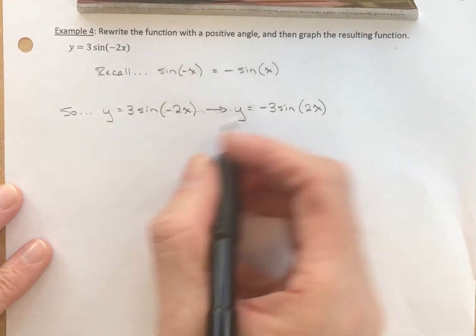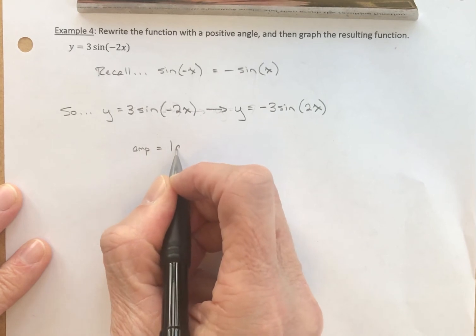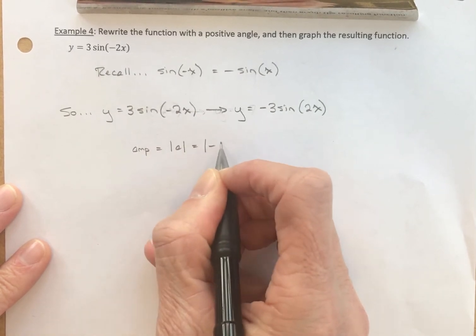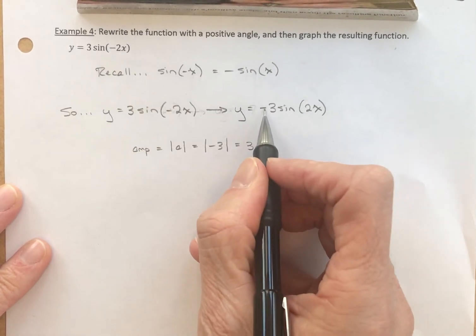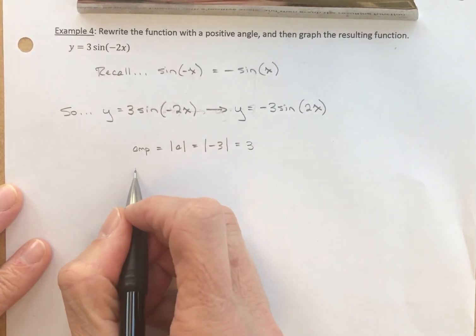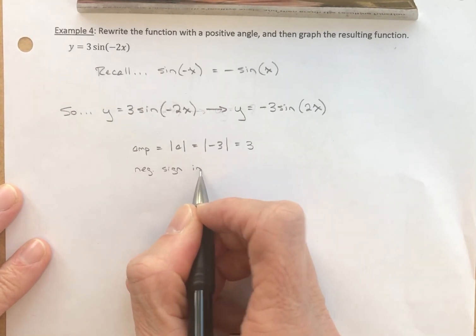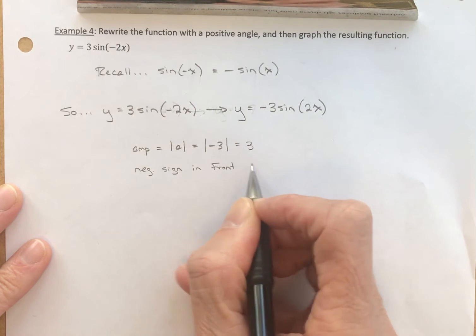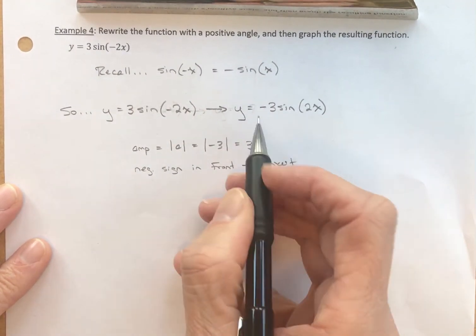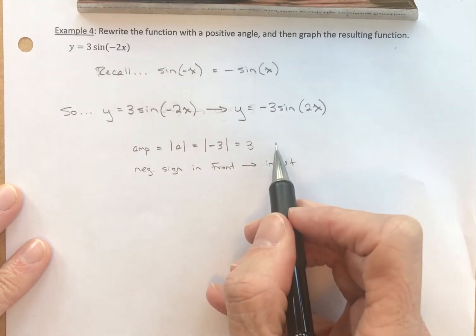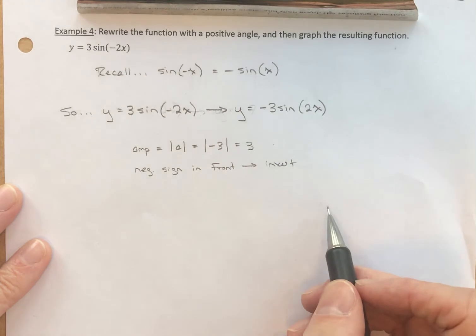We know the amplitude is equal to the absolute value of a, which is the absolute value of negative 3, which is 3. We know there's a negative in front, so the negative sign tells us we need to invert. So we're dealing with the sine function. Instead of starting at the origin and going up, we'll start at the origin and go down.